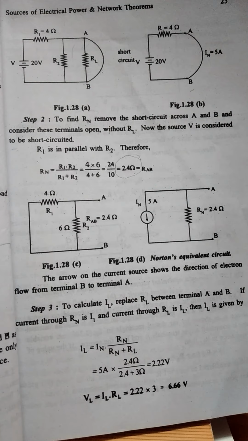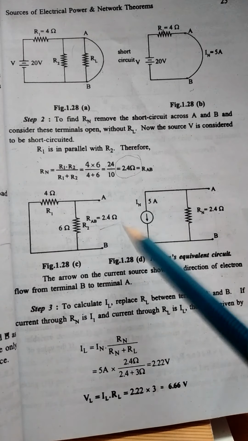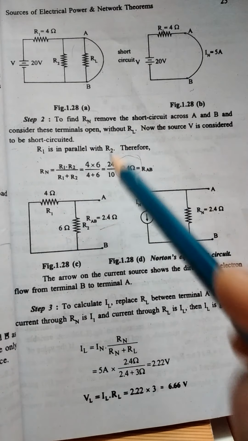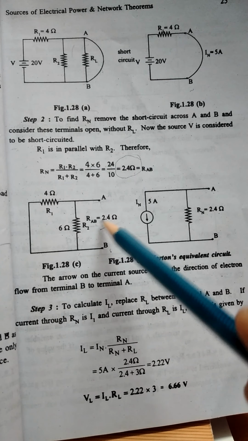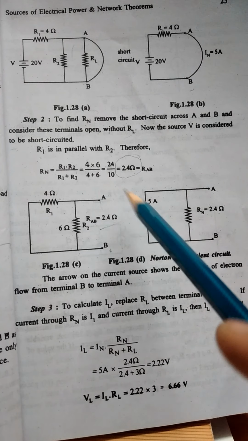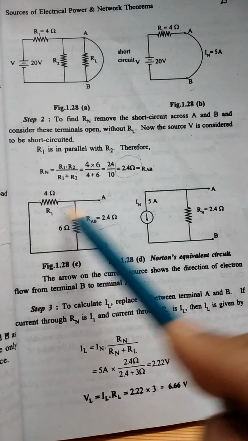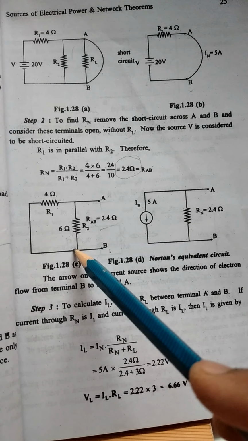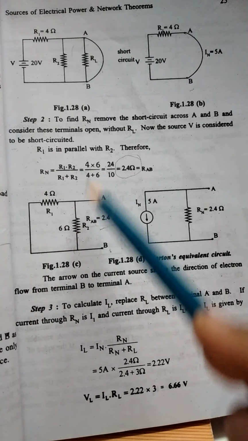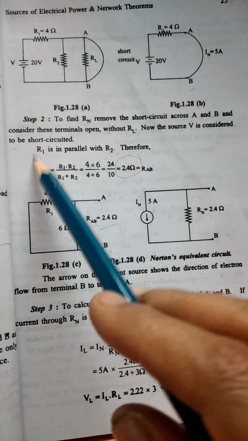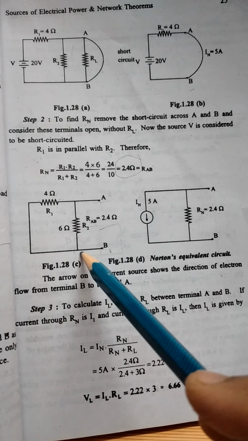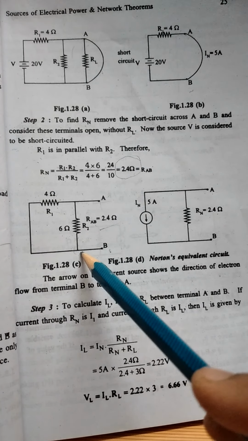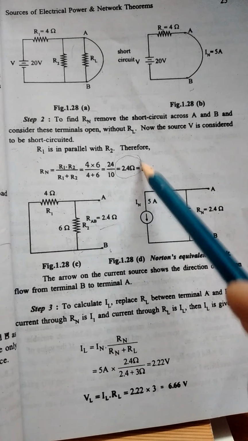Okay, how is RN calculated? Remove the short circuit across AB, and with no load resistance. We don't want to connect the load resistance. Then R1 and R2 are in parallel. So we have to calculate RN.